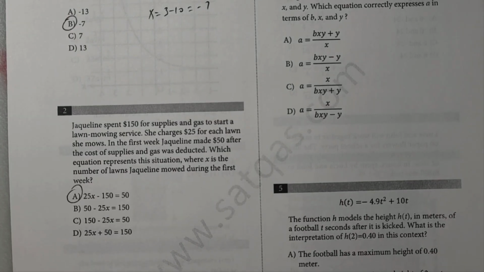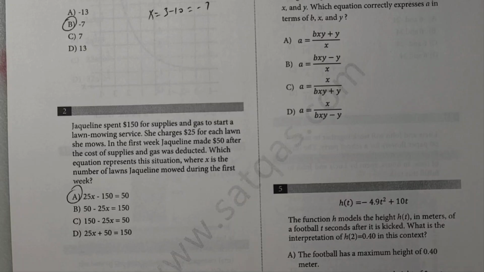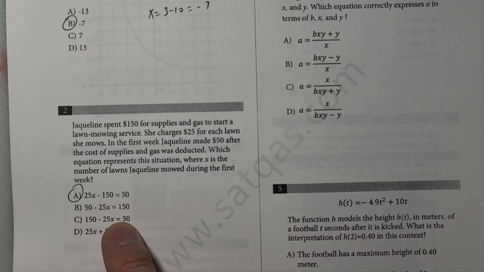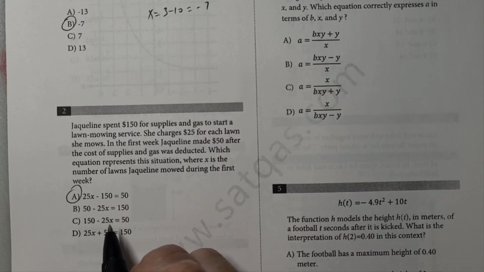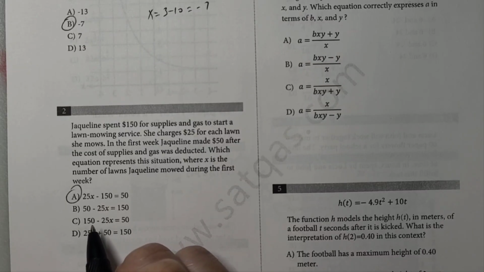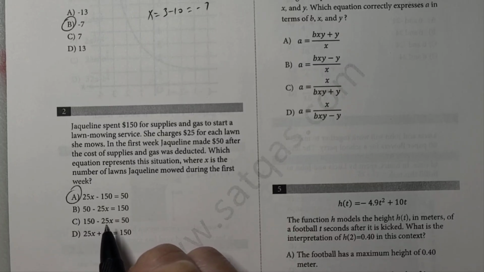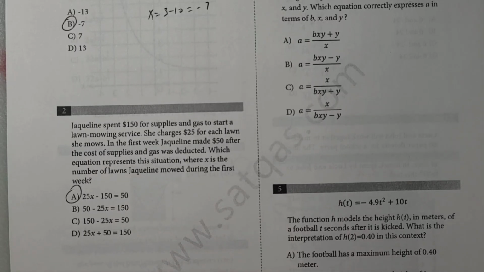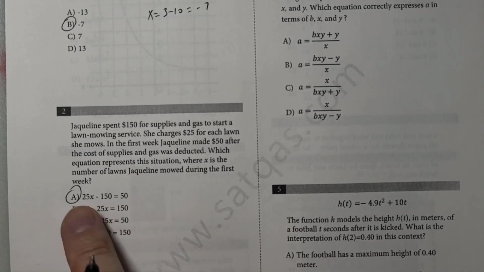But actually, let's see the answer key. It might be wrong. It says it's C, but that doesn't make sense at all. If she mowed like 10 lawns, for example, she would have $250, minus 150, she would profit actually, because she would have gained $100. You can't have a negative number here, so I don't think the answer key, at least from the document that I found, is correct. So the answer should be A.